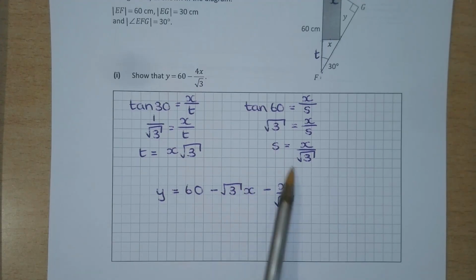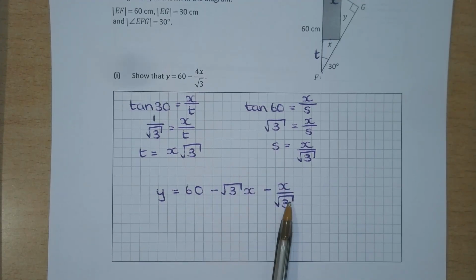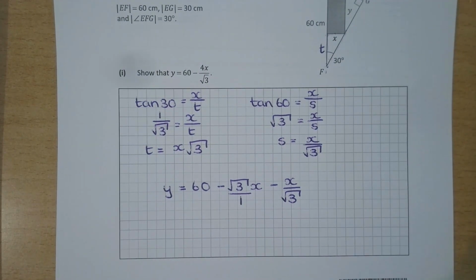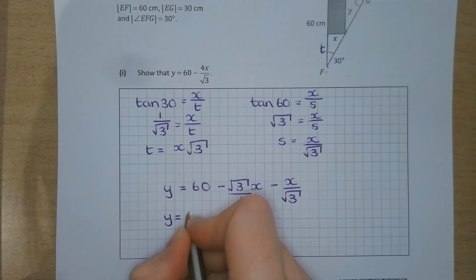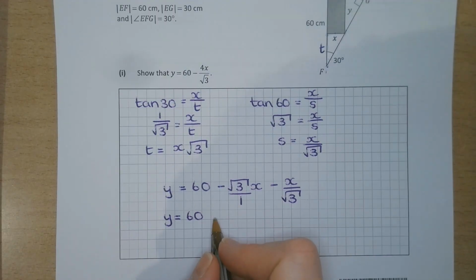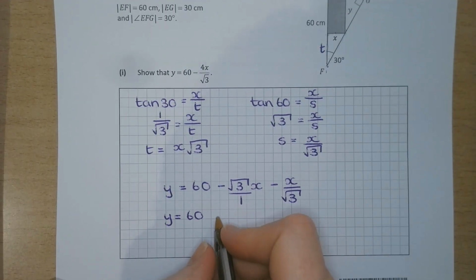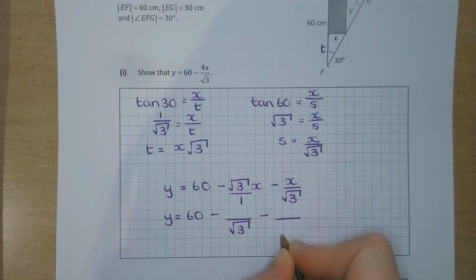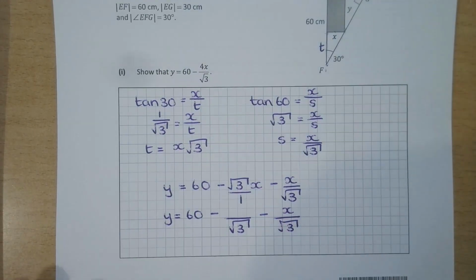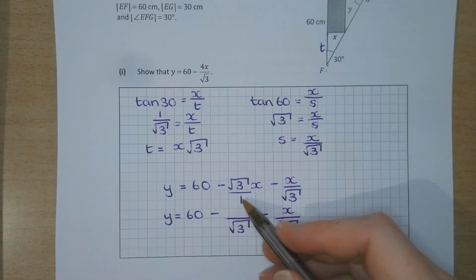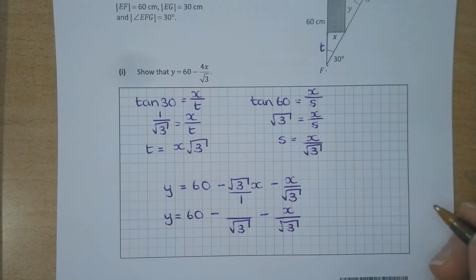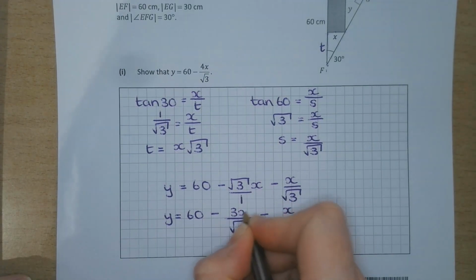So we're looking at maybe bringing these two bits together and seeing if we can maybe get a common denominator. Now I could say that that is over 1 and use that to help me with a common denominator to bring these together. So my common denominator here is going to be root 3. So we're going to have minus something over root 3 and minus, and I already have that as my common denominator there. So if I want to change this fraction to be over root 3, I'm multiplying the denominator by root 3, so I need to multiply the numerator by root 3. So what I end up with is 3x. Root 3 times root 3 will just cancel the square root.